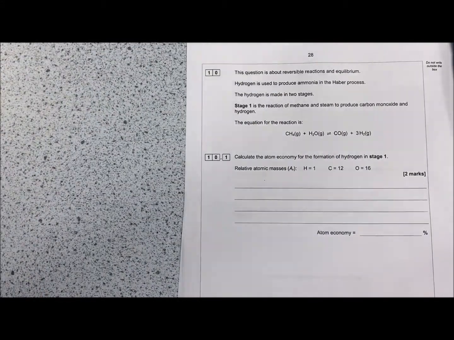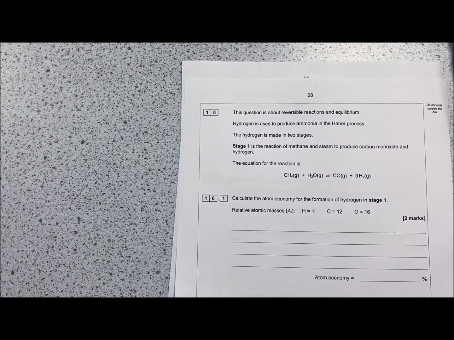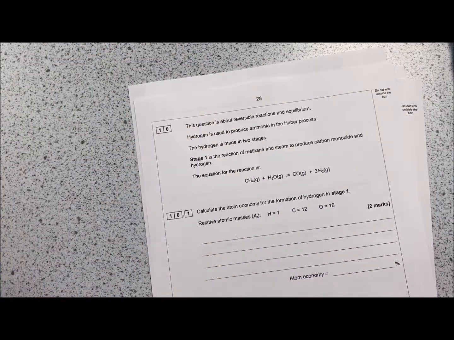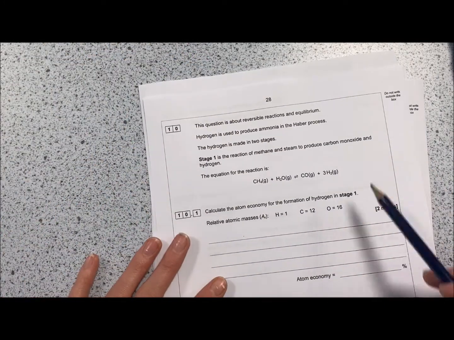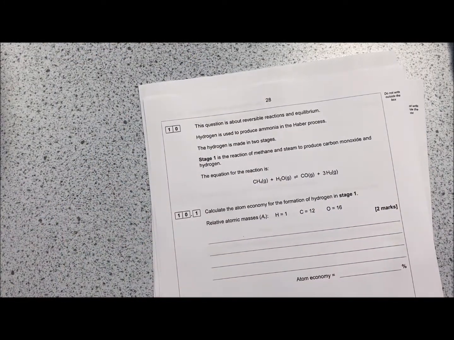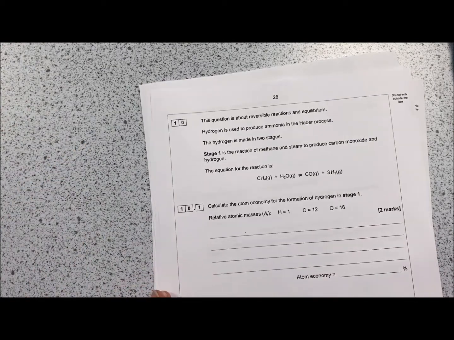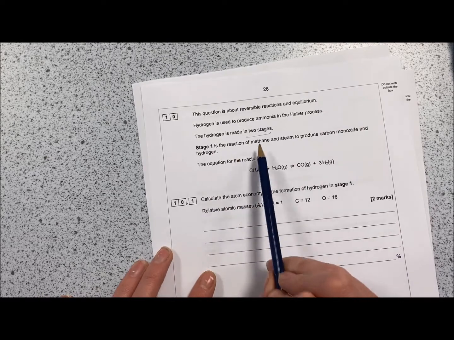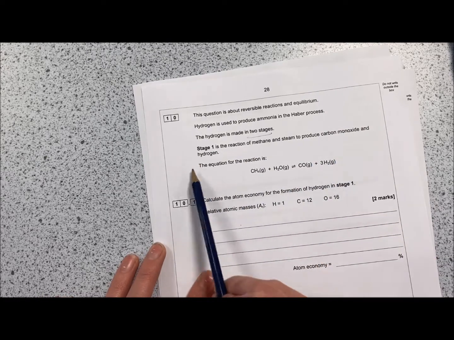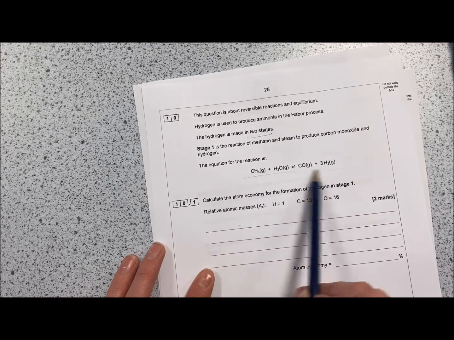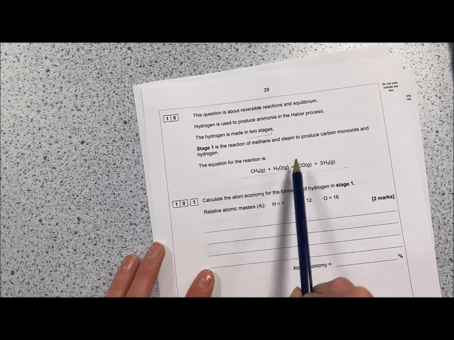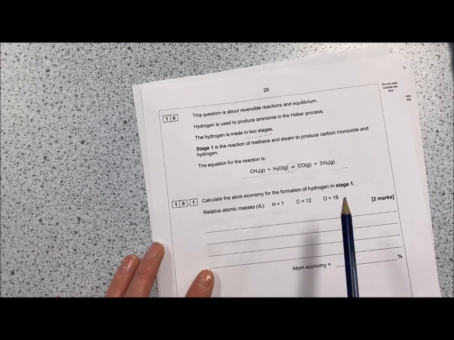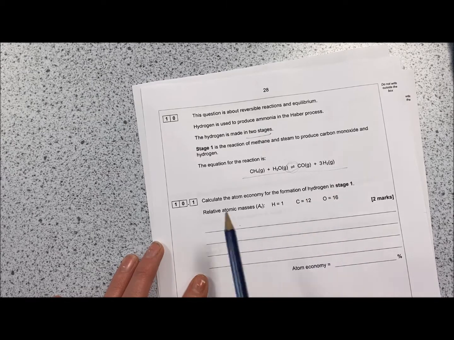Okay, question 10. We are at the last bit now. This question is about reversible reactions and equilibrium. Hydrogen is used to produce ammonia in the Haber process. The hydrogen is made in 2 stages. Stage 1 is the reaction of methane and steam to produce carbon monoxide and hydrogen. The equation is shown. It's reversible, so we've got our little reversible symbol there. Calculate the atom economy for the formation of hydrogen in stage 1.